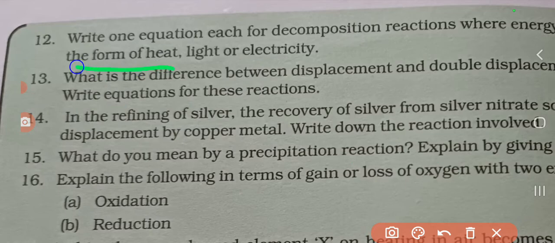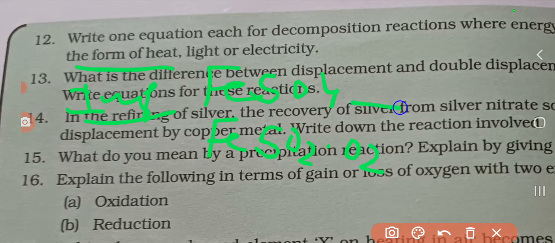After this, another very important example: FeSO4. Now what will happen? Now this ferrous sulfate, what occurs?